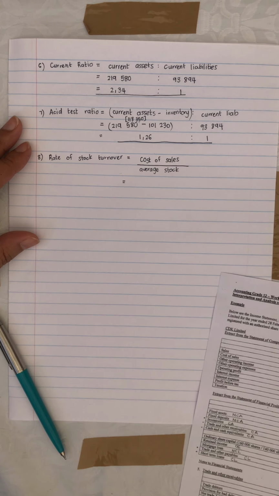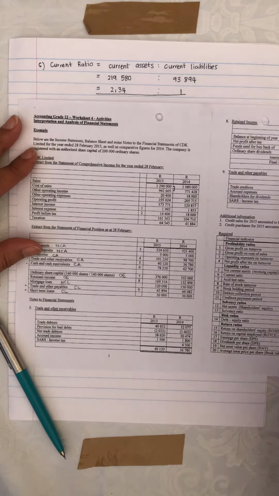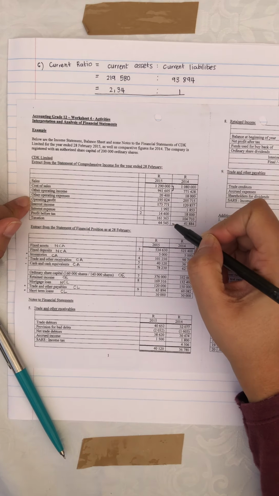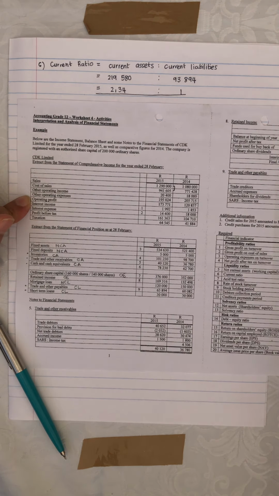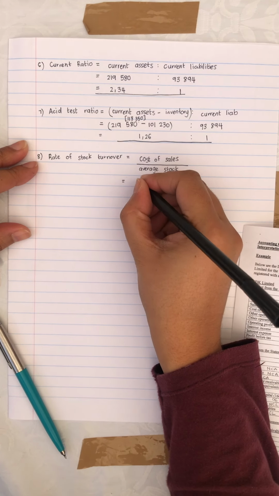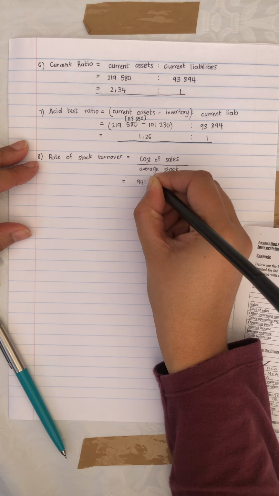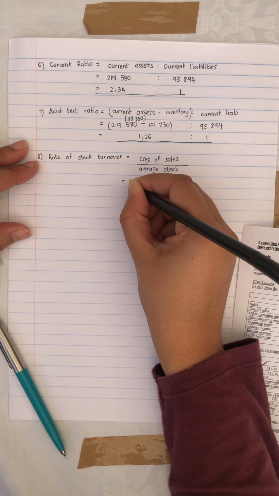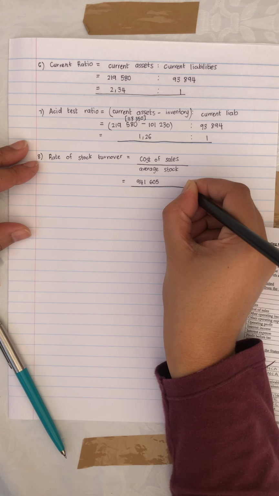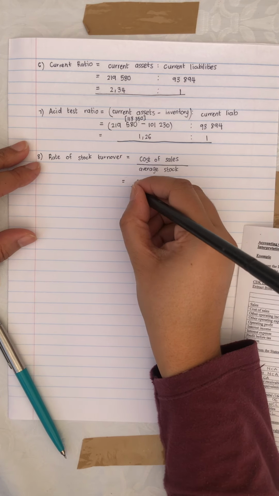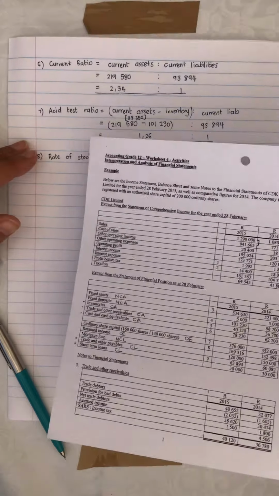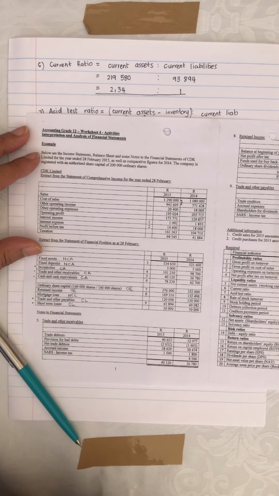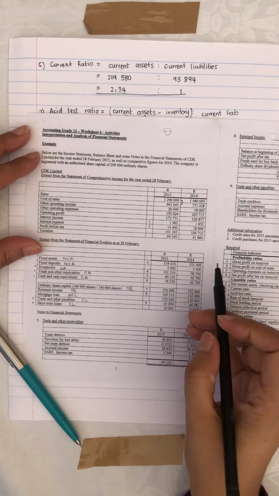So let's go and look for our cost of sales. There's my income statement. There's my cost of sales. It's 941,605. If we want an average stock, to get to average, you always take last year's plus this year's and divide it by 2.